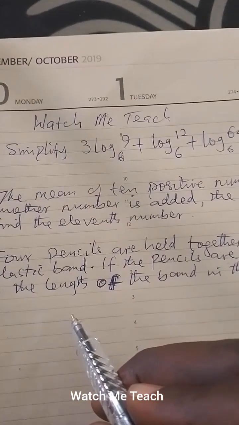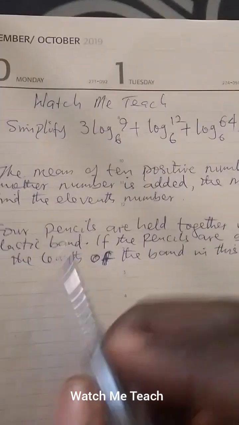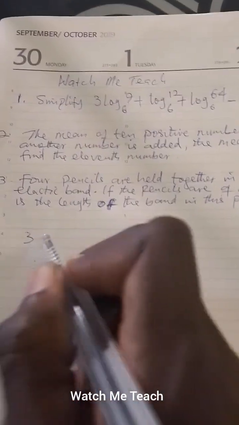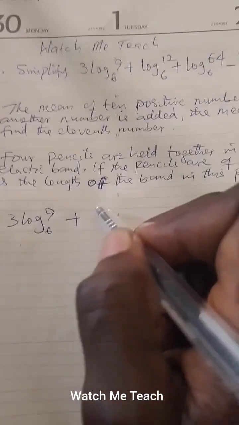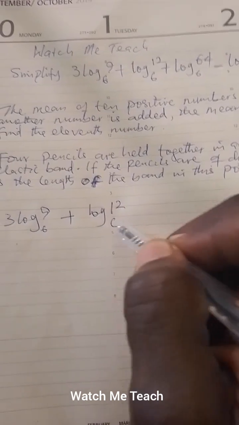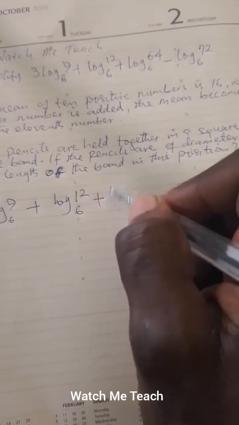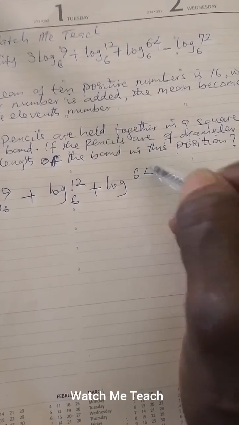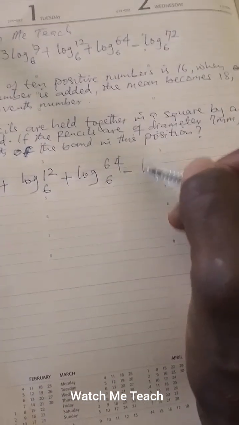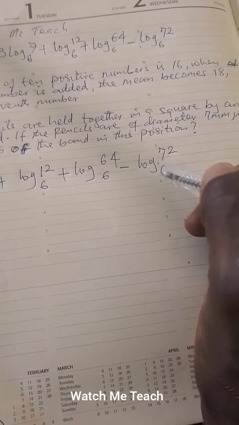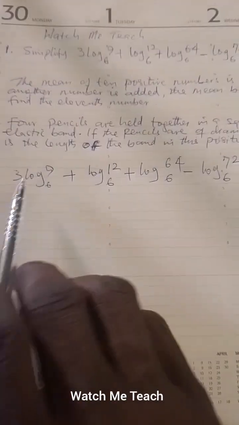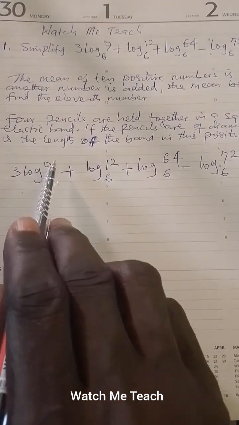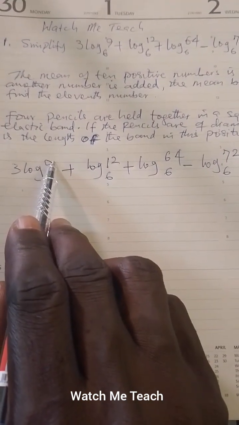That is, the question is 3 log 9 base 6 plus log 12 base 6 plus log 64 base 6 minus log 72 base 6. Now, this is the question.